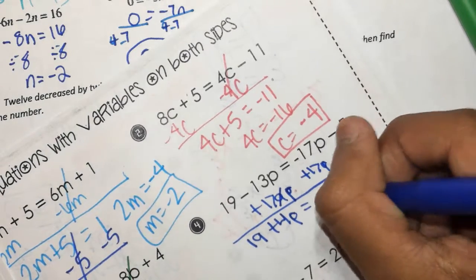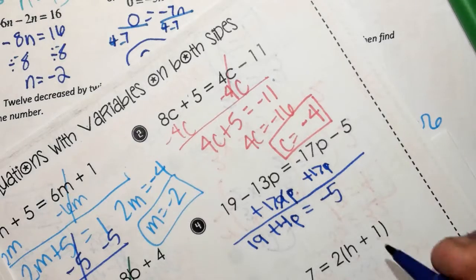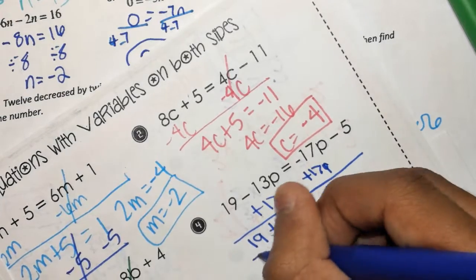Wait, is that negative 5? Then you do minus 19.